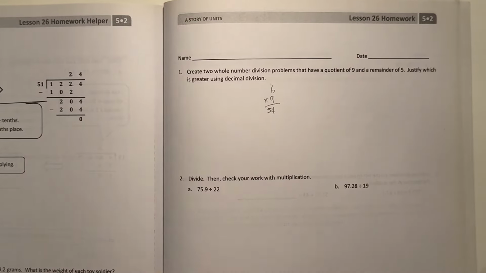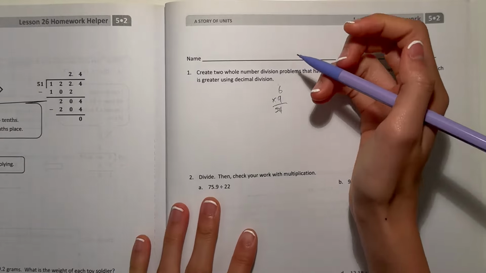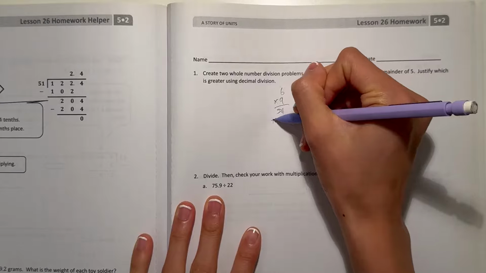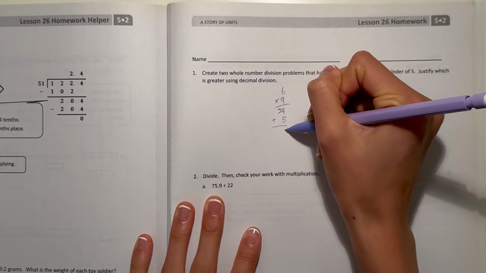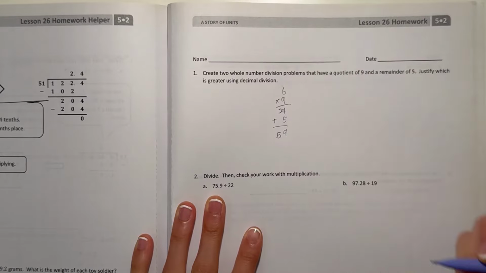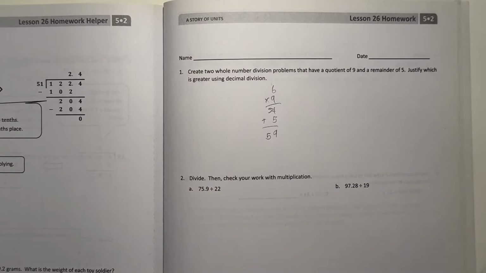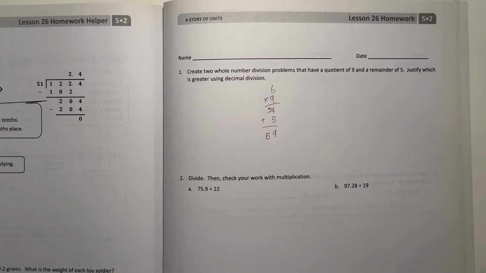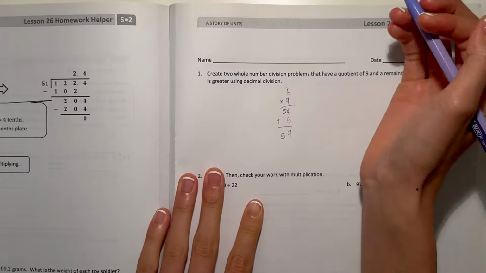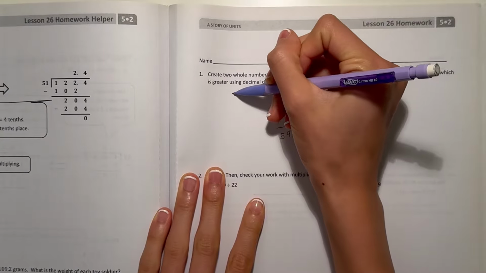But now if we want to have a remainder of 5, then we have to add 5 to 54, which will give us 59. This way, when we divide 59 by 6, we should get 9 and a remainder of 5. So let's do our division problem.